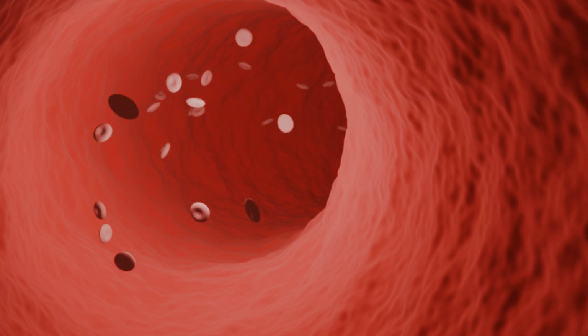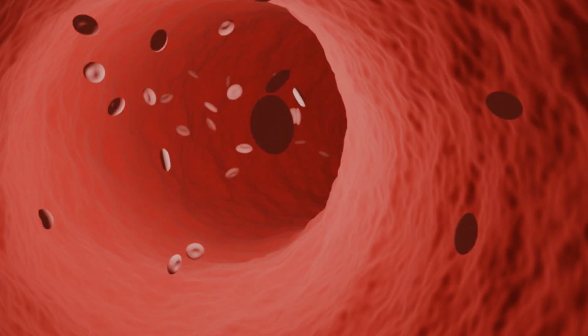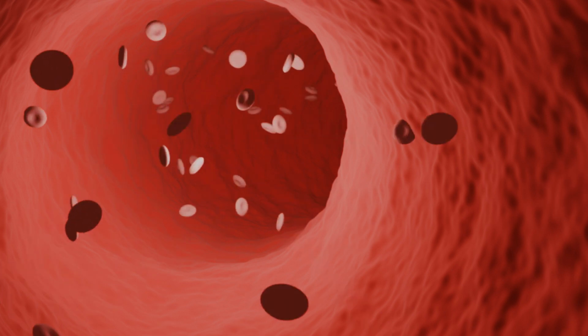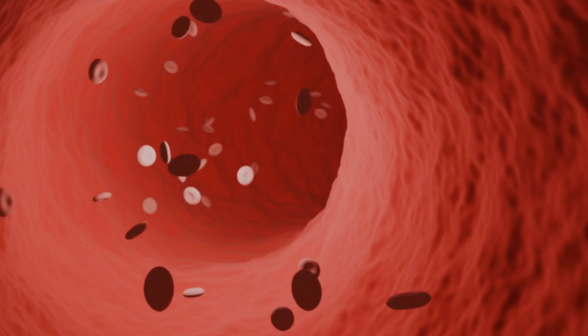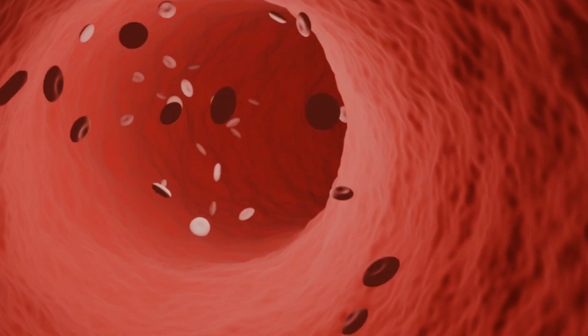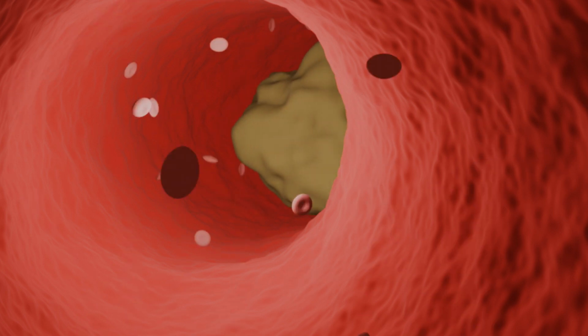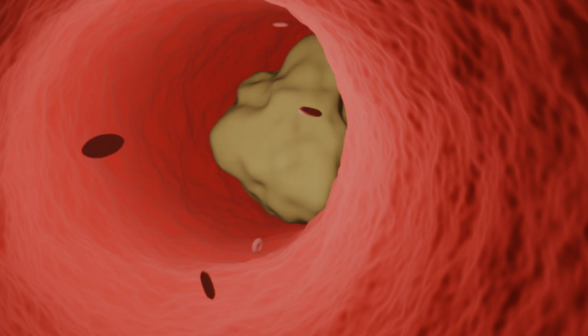In healthy vasculature, blood flow transports nutrients and oxygen to surrounding tissues. However, when blood flow is interrupted, these life-giving nutrients are cut off. Subsequent tissue death occurs, resulting in lost function of the tissue.